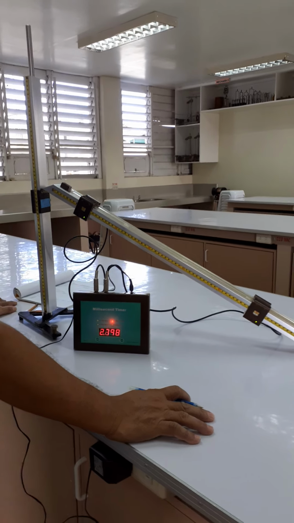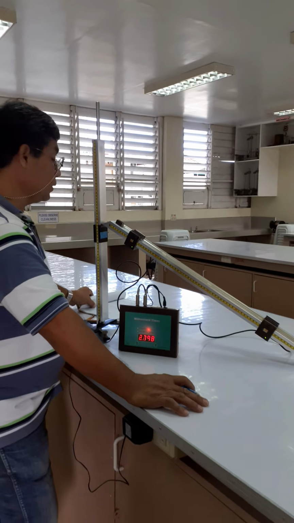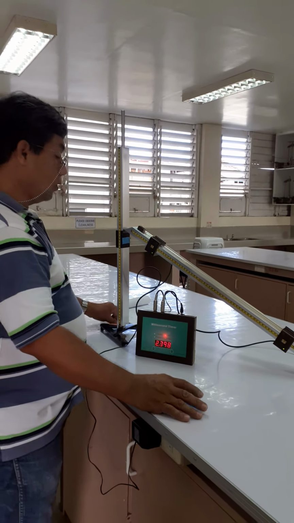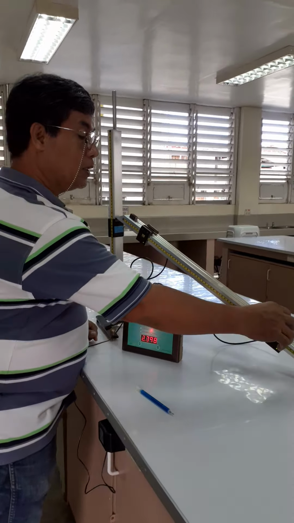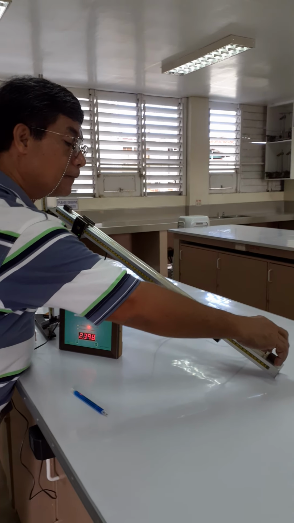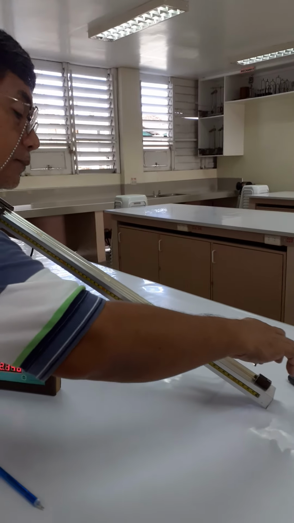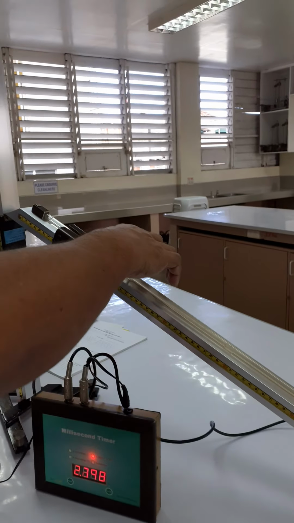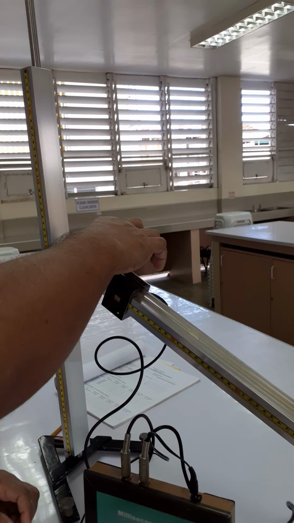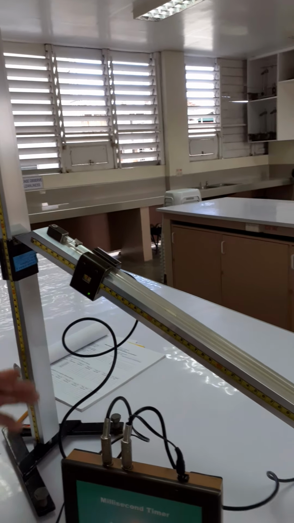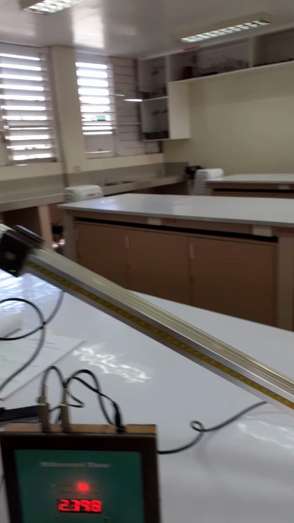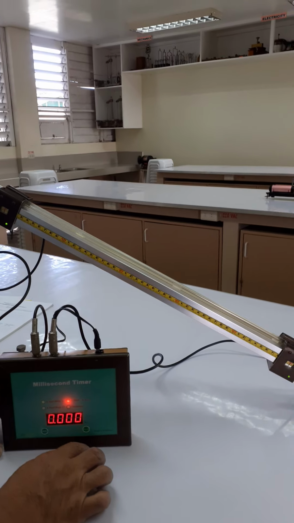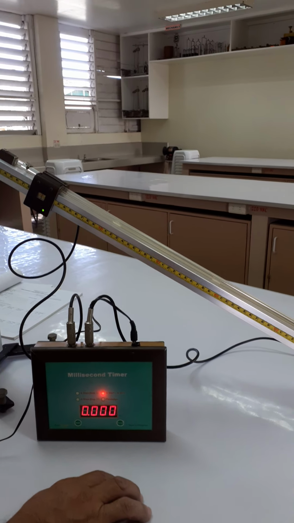Starting from 10 to 60, let's say for instance, we move this up using this small magnet, that is 10 to 60. So let's say this is our first trial.